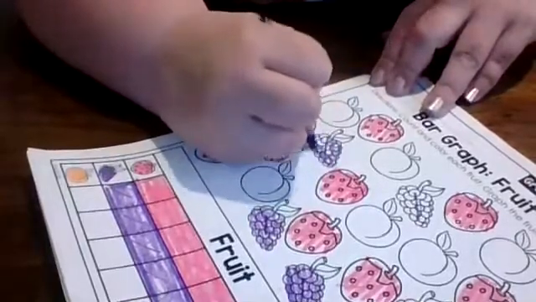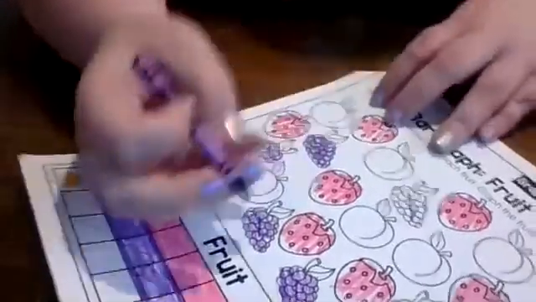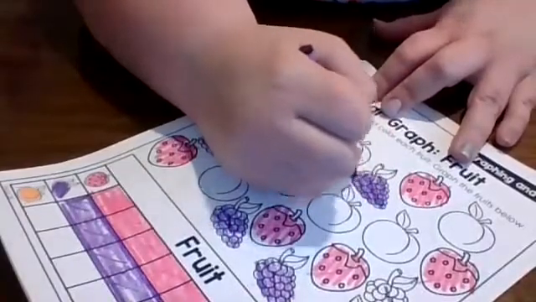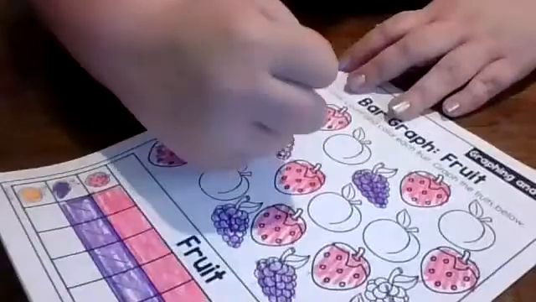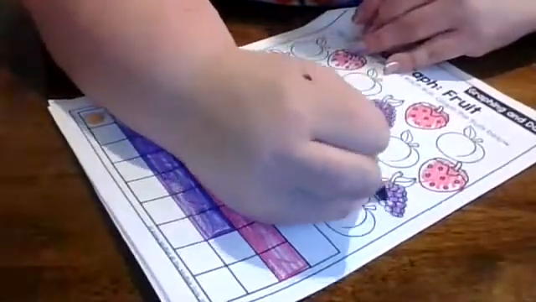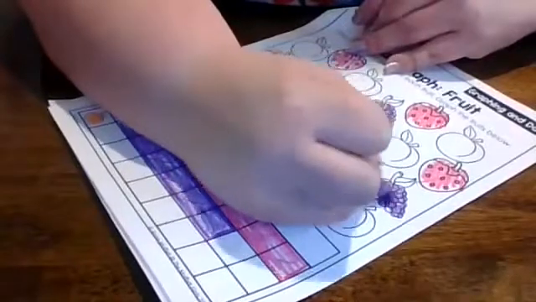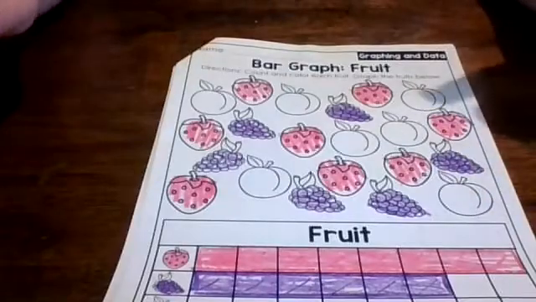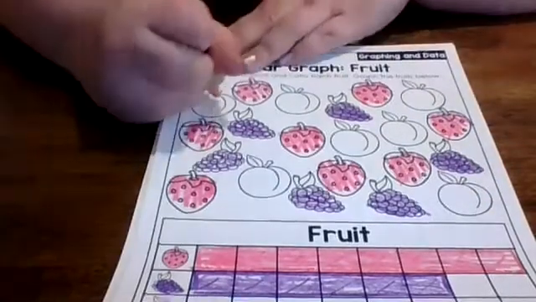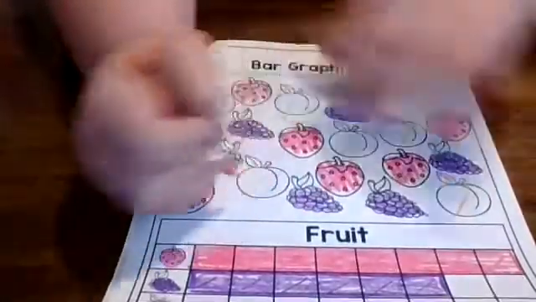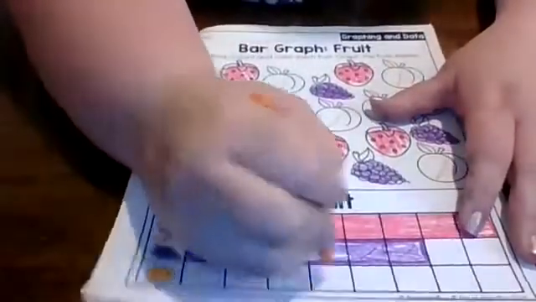1, 2, 3, 4, 5. 1, 2, 3, 4. But this one looks, it's about the same amount of time. That's why I was counting. Okay, all right. Now on to the peaches, okay? 1, 2, 3, 4, 5, 6, 7.